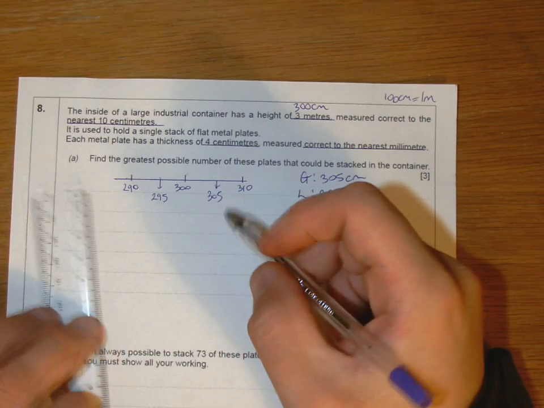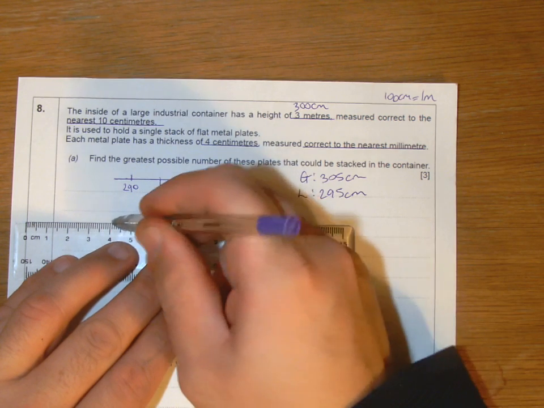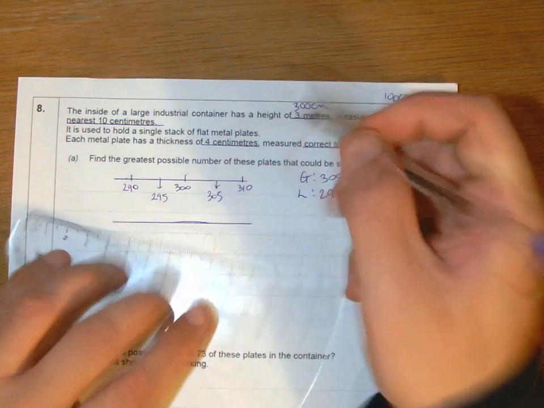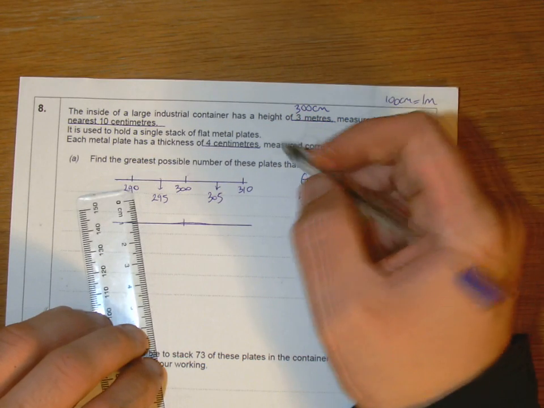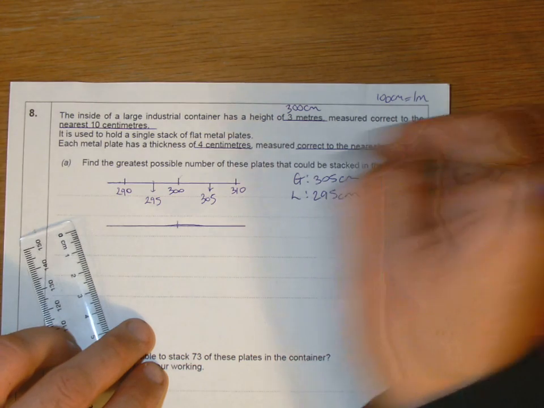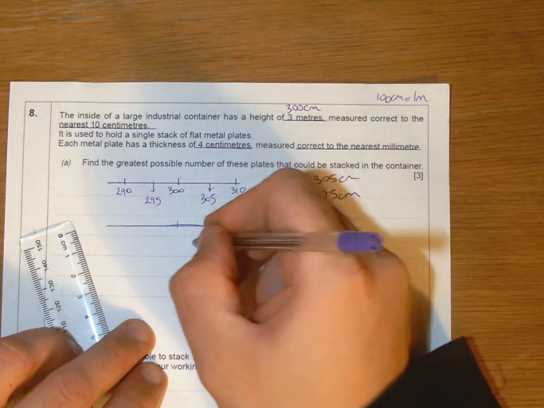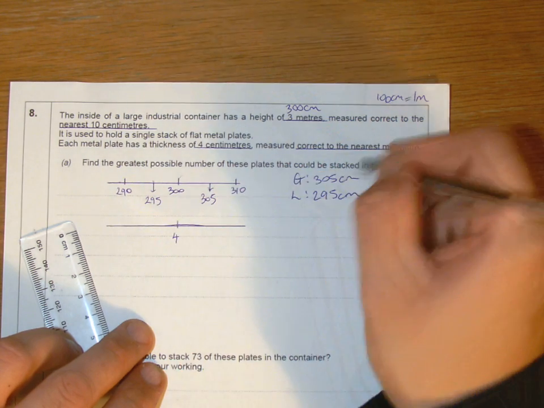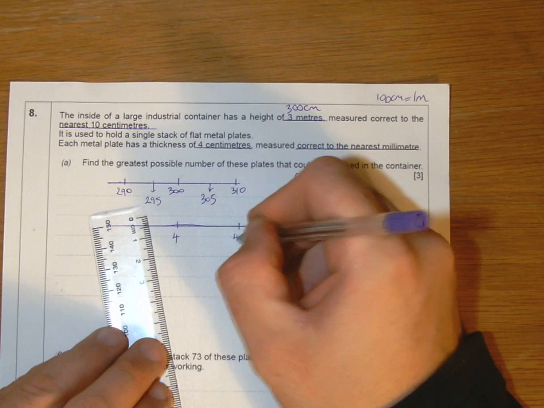Now the thickness of the plates, let's have a look at the plates. With them it says 4 centimeters to the nearest millimeter. Even though they use a different unit here, I'd still keep it in centimeters because we've got these in centimeters. So 4 here, and to the nearest millimeter, in other words, it's going up in 0.1.